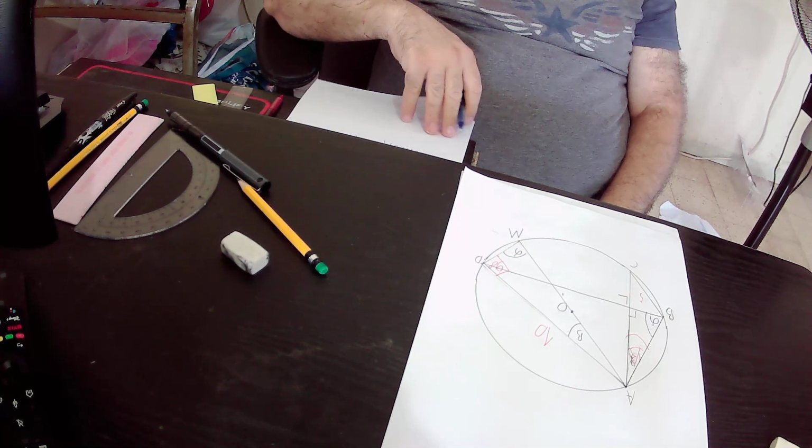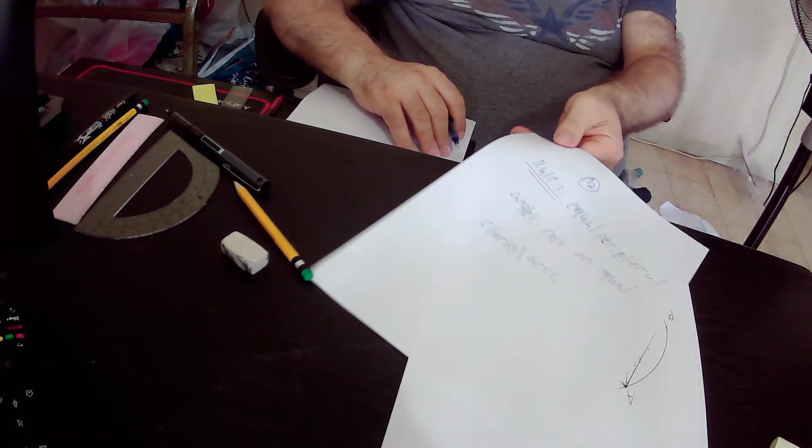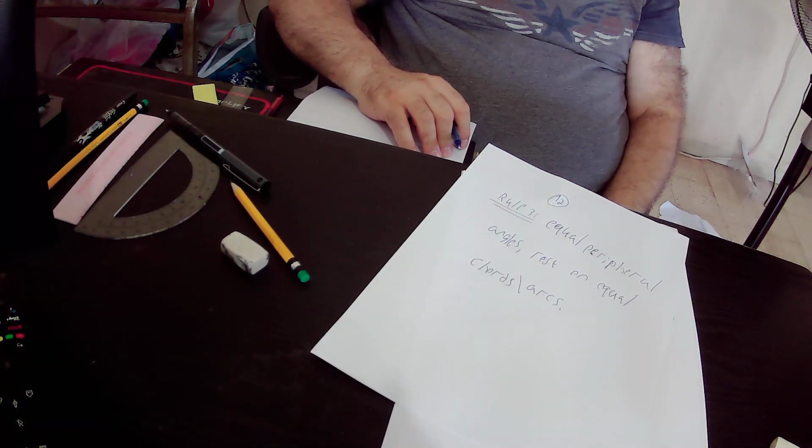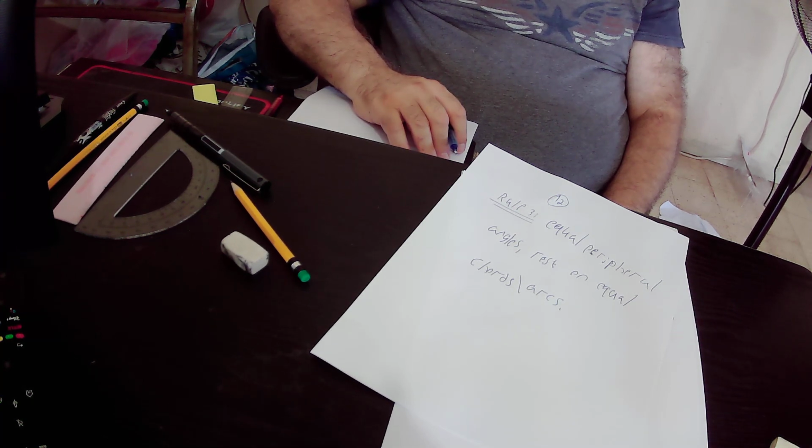So I will read again rule number 3. Rule number 3 states that equal peripheral angles rest on equal chords or equal arcs.